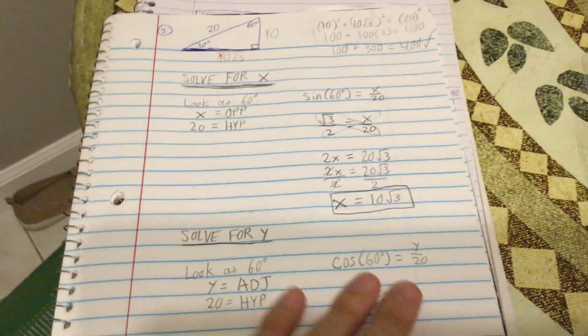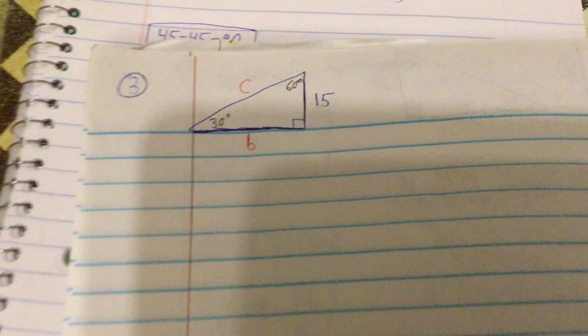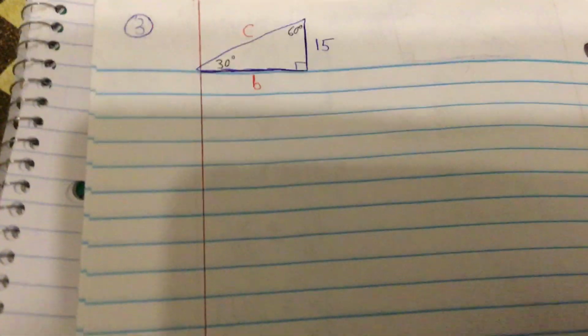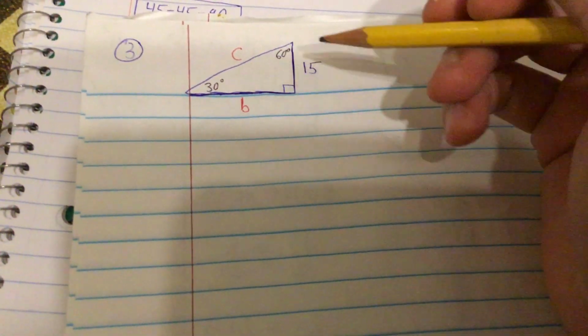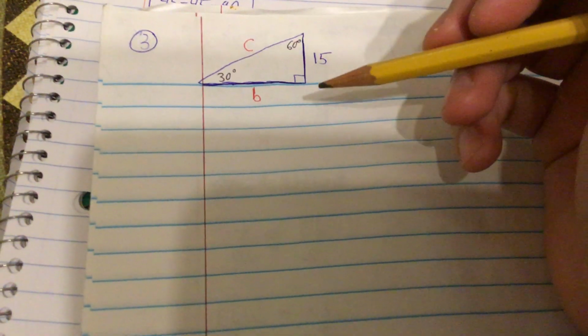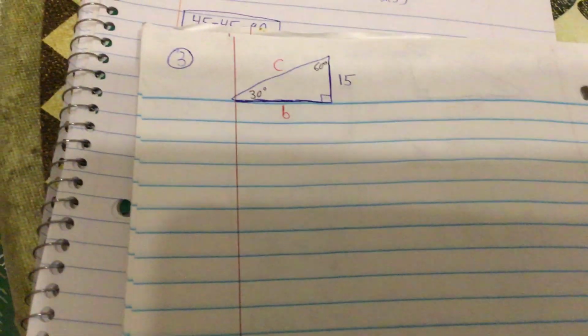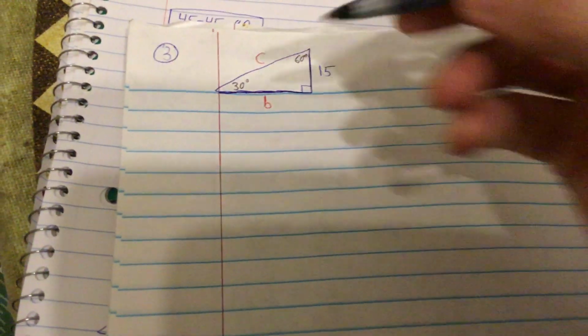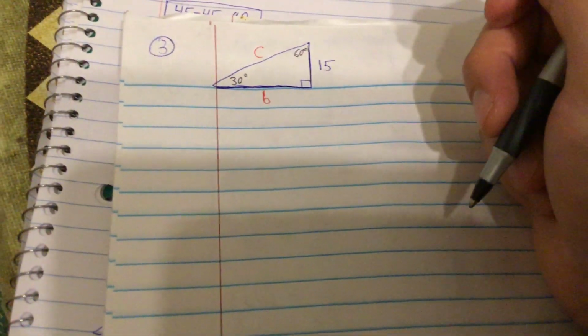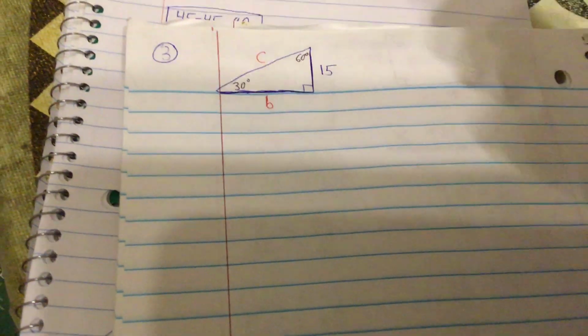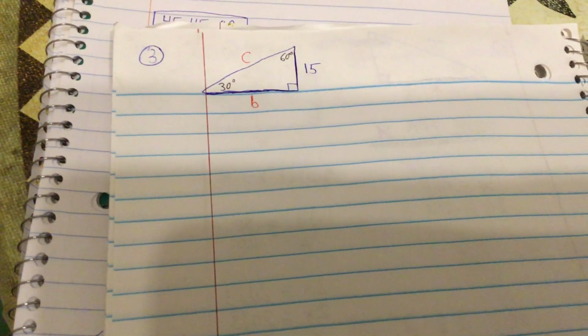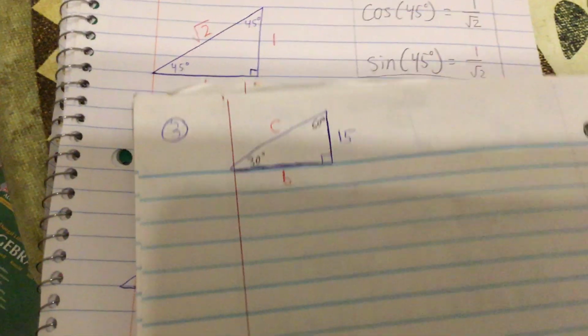Okay. I'm looking at the clock and I want to give you guys a breather, so I'm going to do only 30, 60, and 90s today. Okay. So let's see. This one's a little bit different. So I've got 30, 60, 90. I only know one of the legs. I don't know the hypotenuse. So you pick in your own work. What do you want to solve for first, B or C? Well, it doesn't matter because you're still going to use trig functions anyway. But remember my little hints.